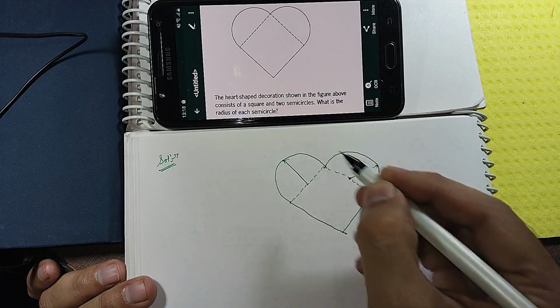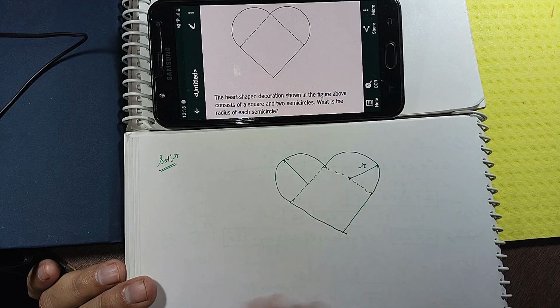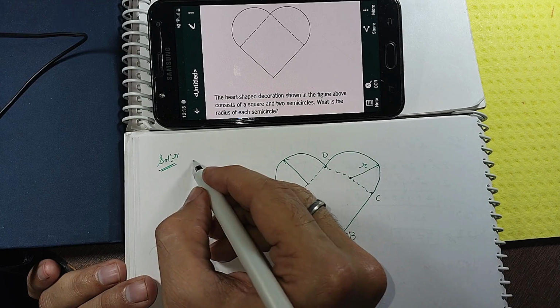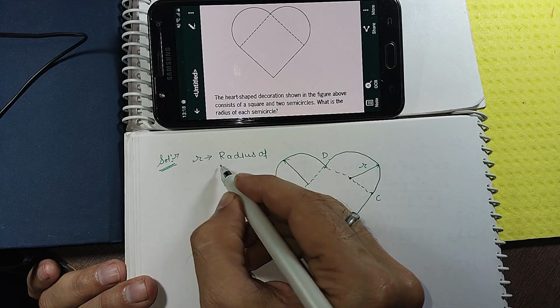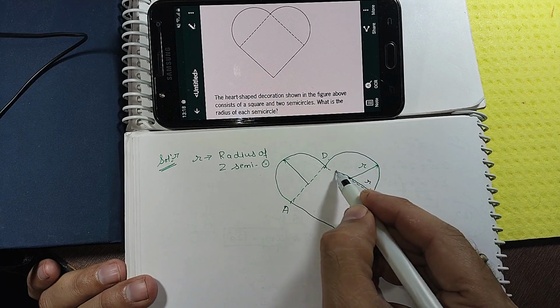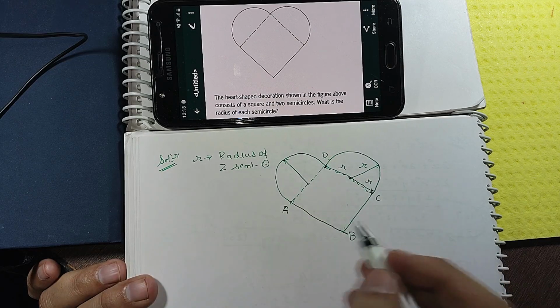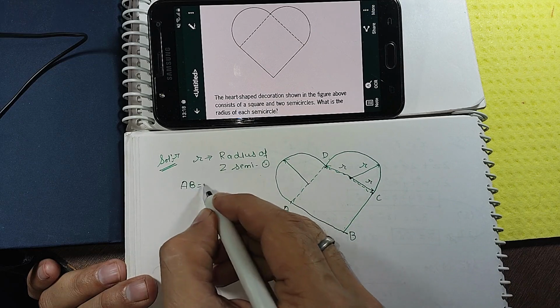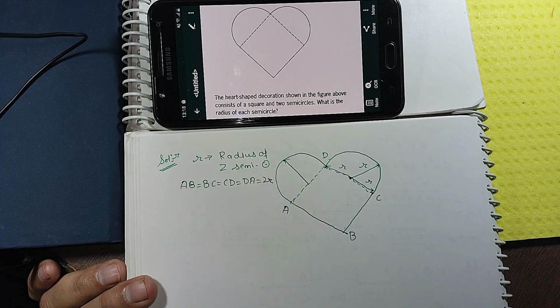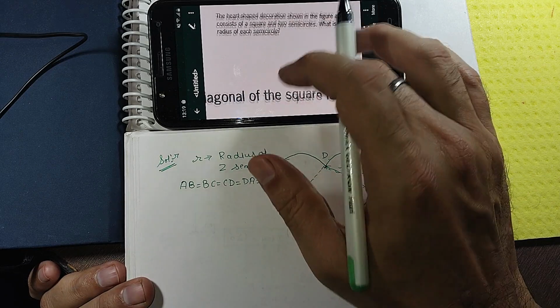Since this is a square, all the sides will be equal. So A, B, C, D. Let us suppose r is the radius of the 2 semicircles. So this will be also r and this will be r. So the length of the side AB equal to BC equal to CD equal to DA will be equal to 2r. Right? So any statement which gives us the value of r is sufficient to answer the question. Now moving to statement 1.